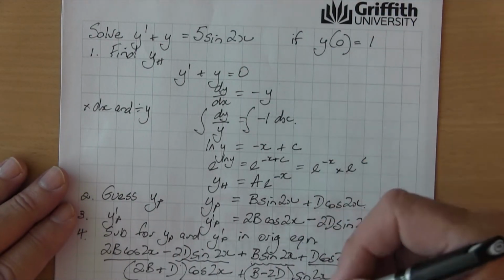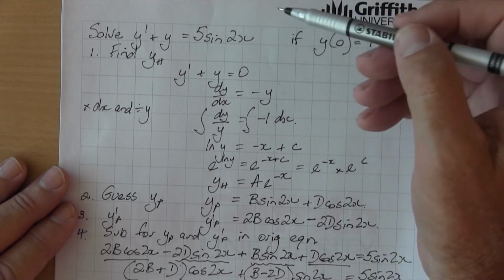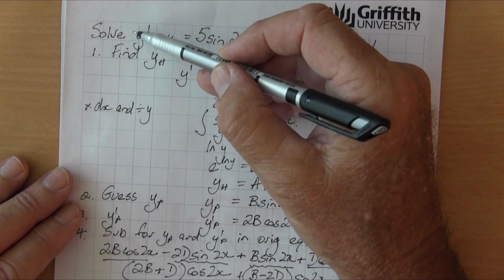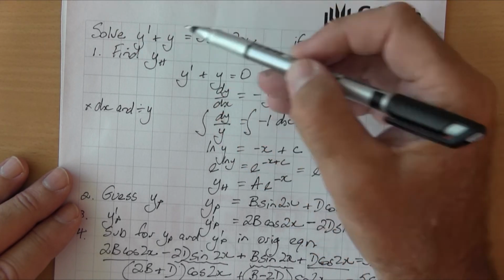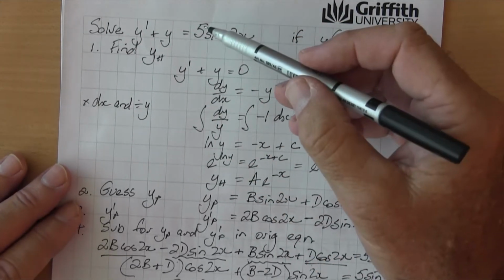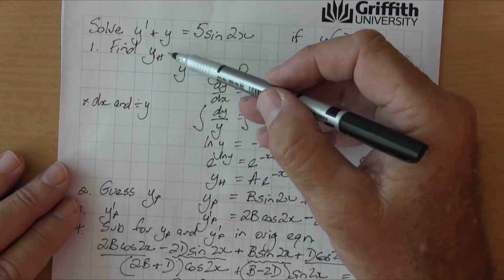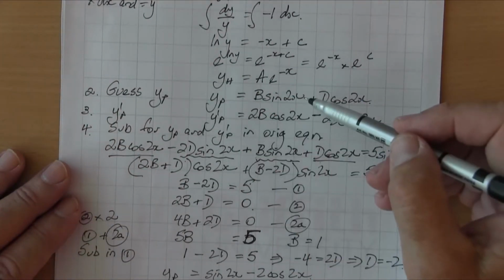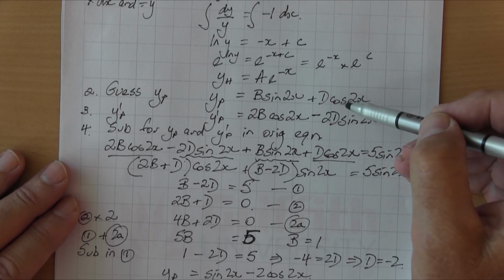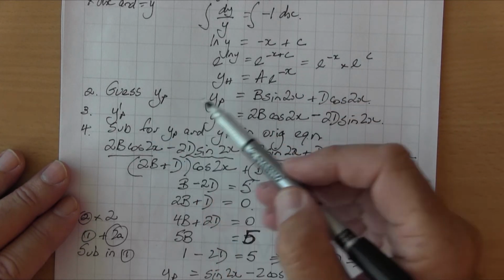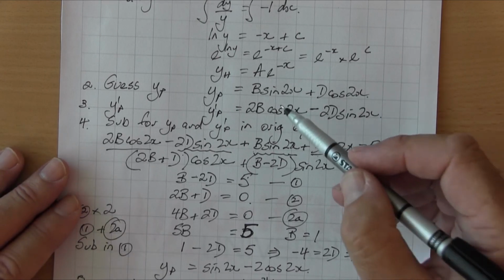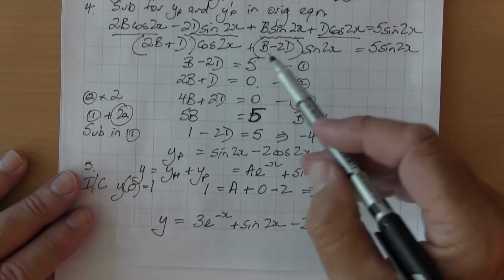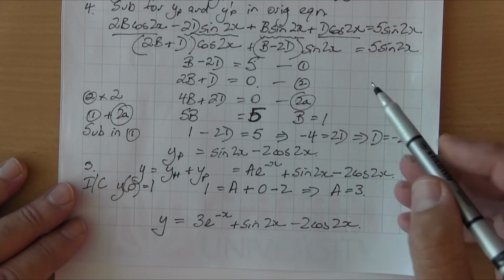Okay, so let's just go back over it again. We've got a template here for solving these first order equations with constant coefficients. So it's nice here that the coefficient here is 1, the coefficient there is 1. Don't always get that. So we first find the homogeneous solution, and then we have a guess at yp using those table of guesses that we need to memorise. We find the first derivative of the particular solution, sub yp and y dash p, back in the original equation to find out our values of b and d, which we did.